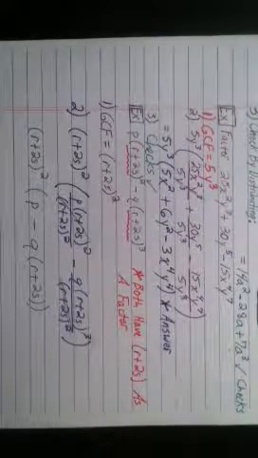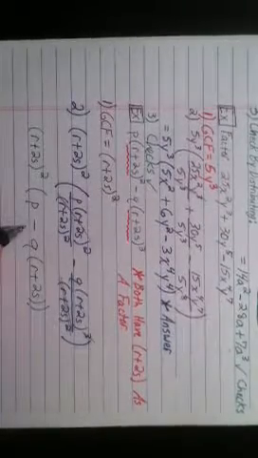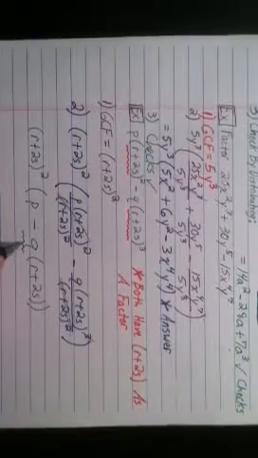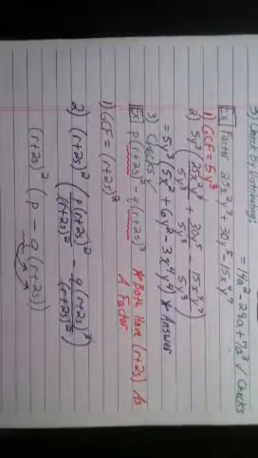So at this point you probably would be expected to distribute this negative q here into that parenthesis and just clean up the second parenthesis.